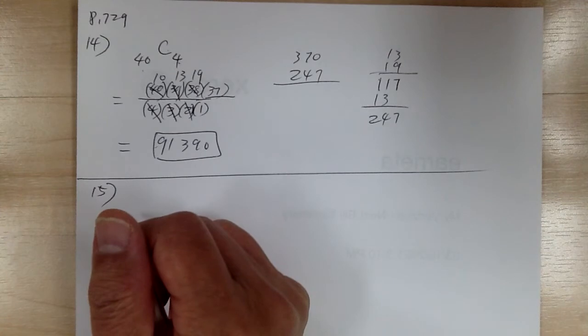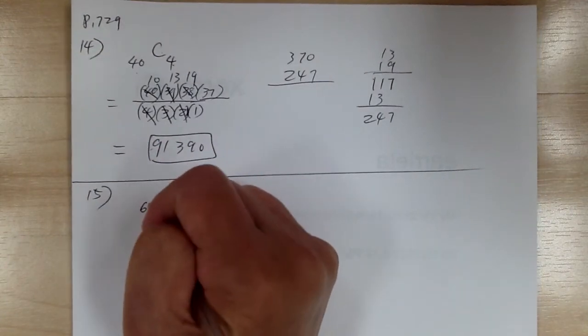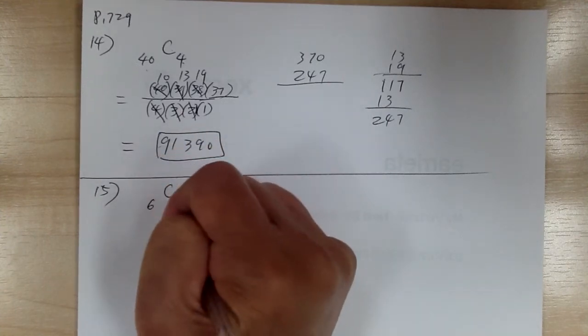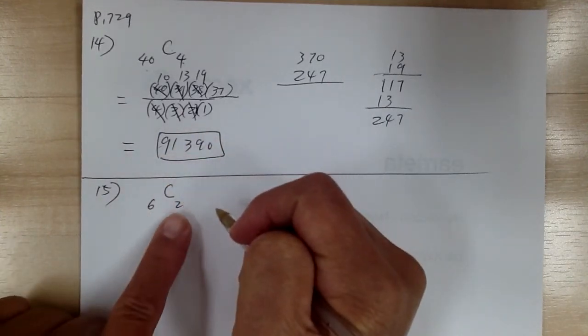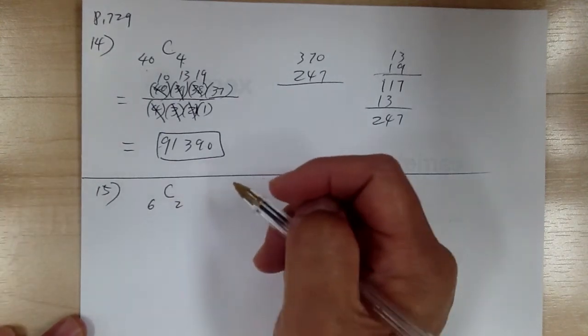Okay, number 15. How many line segments can be drawn by drawing 2 points, given 6 points, no 3 of which are collinear? There are 6 points, and you want to draw segments. Well, it takes 2 points to draw a segment, right? So there are 6 points, and you're going to choose any 2 points to draw a segment. So 6 choosing 2 will give you the total number of segments you can draw.